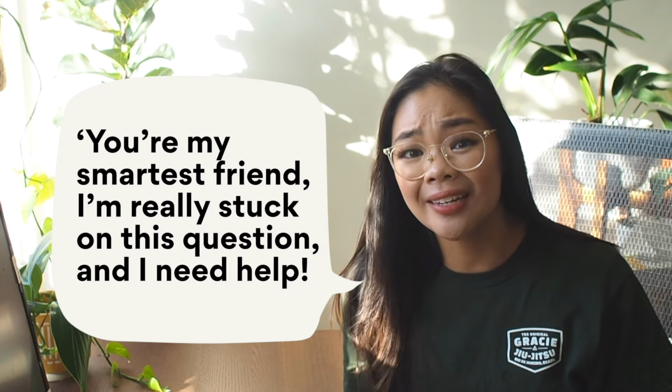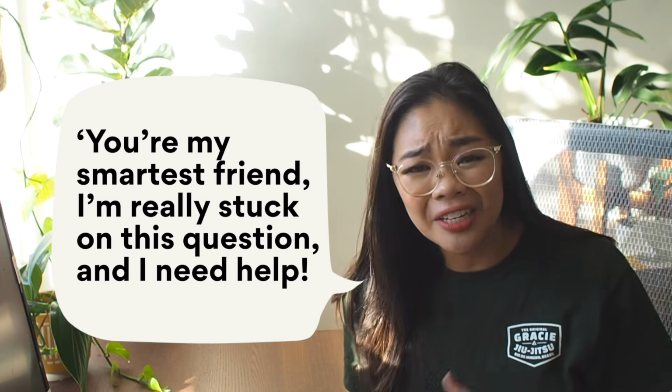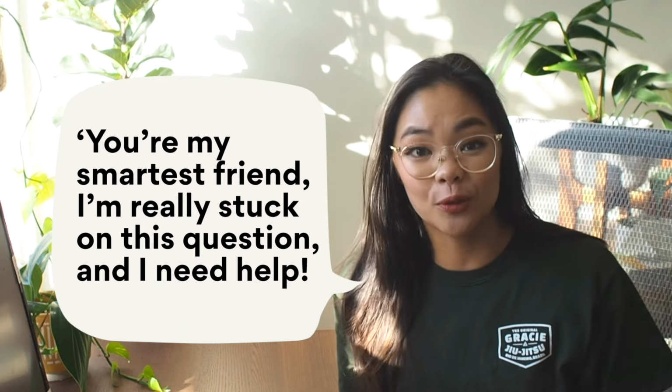So let's look at how I would use this T rule in an actual example, and then I'll show you how you'd add it into an essay. So let's analyze this particular quote together. If I said to you, "You're my smartest friend, I'm really stuck on this question, can you help me out?" Now let's apply the T rule to this quote.